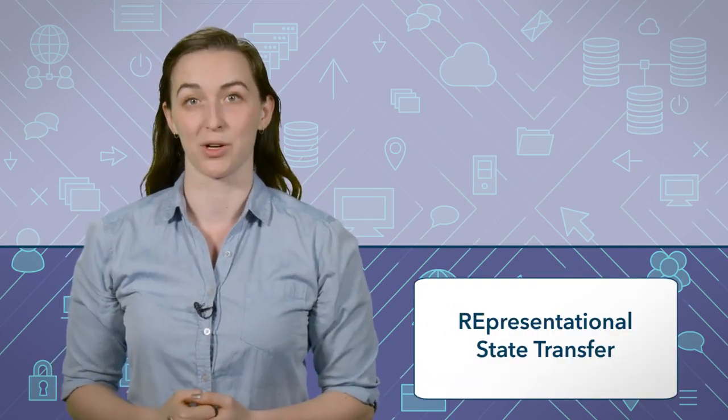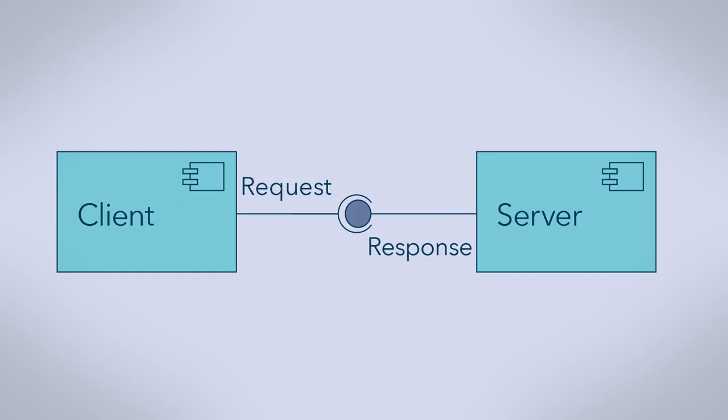Let's begin. In this lesson, you will learn about a style of web services architecture called REST, which stands for Representational State Transfer. It's used in distributed applications by using HTTP to send messages to communicate between components. In the most basic terms, REST is a client-server architecture based on a request-response design. The client sends a request and the server responds.